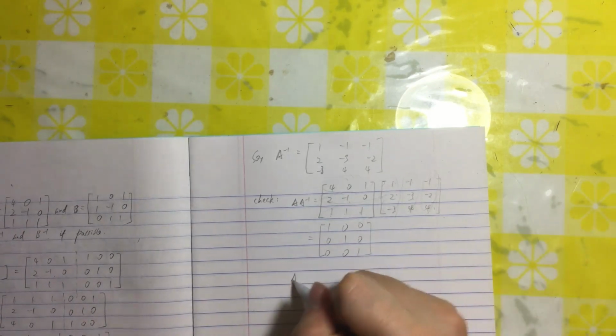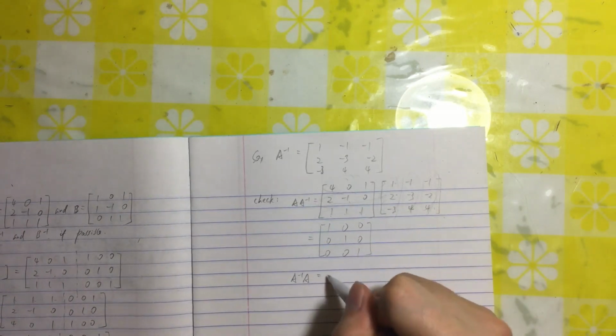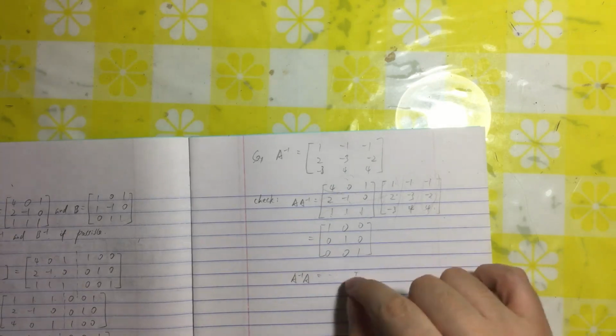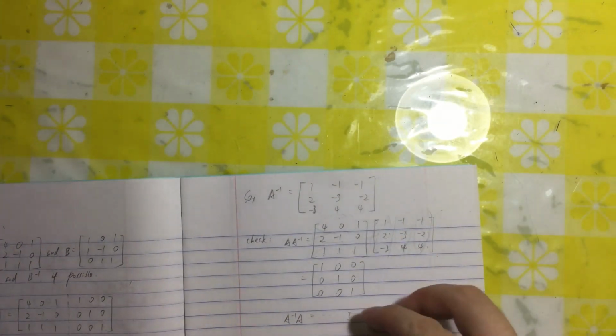Next, check the other one. Inverse of A times A. I leave this one for you. If the answer is also identity, then this is correct. Otherwise, we make mistake. So check this one by yourself.